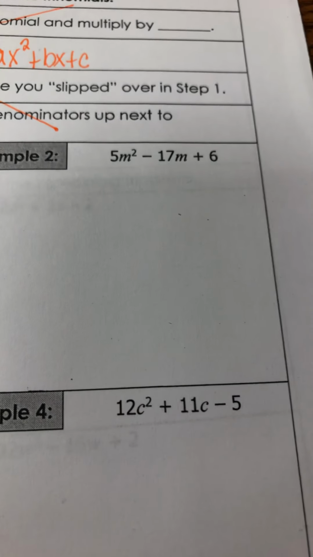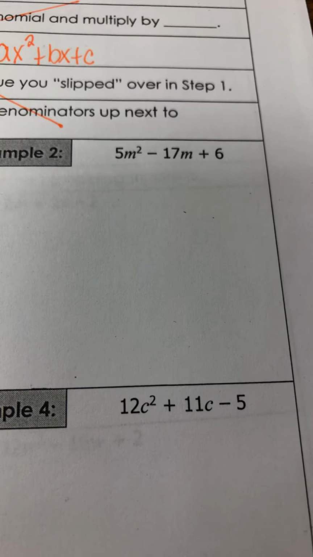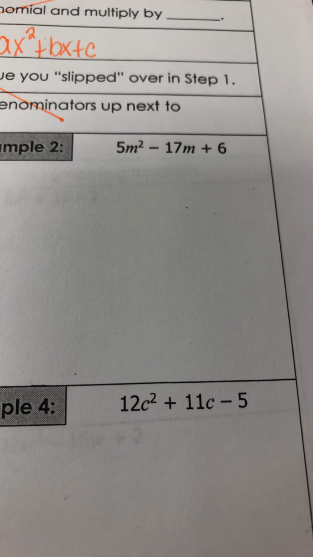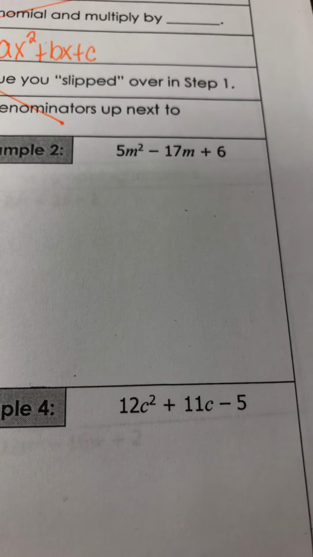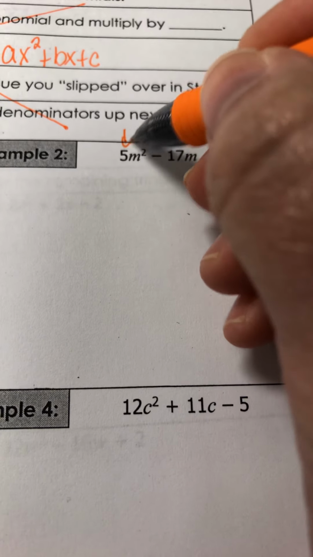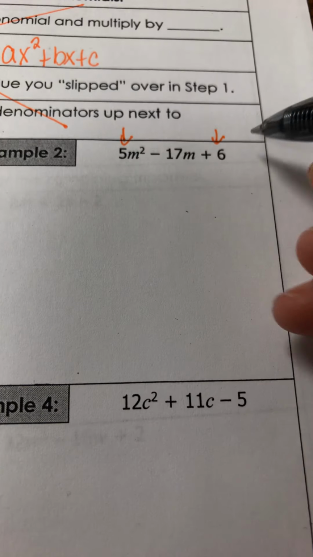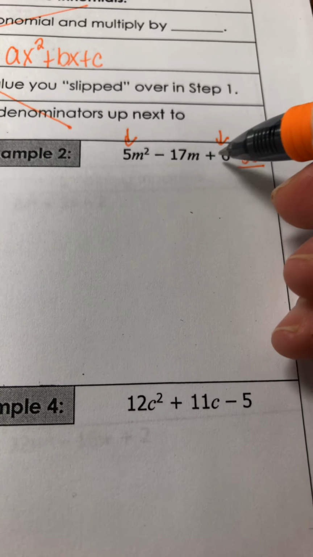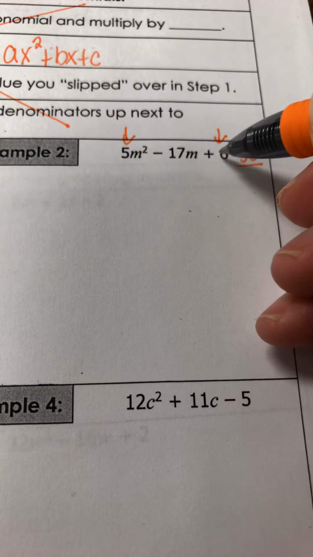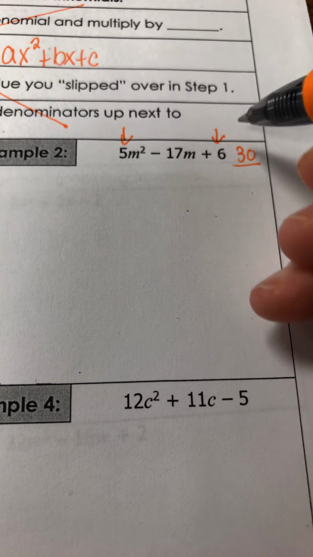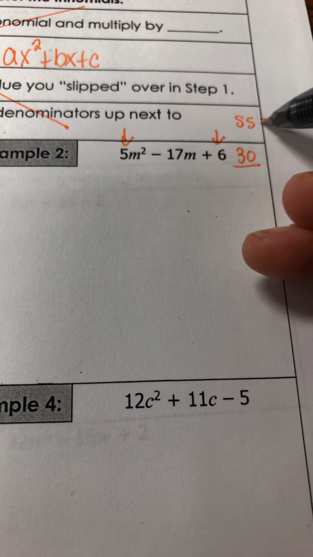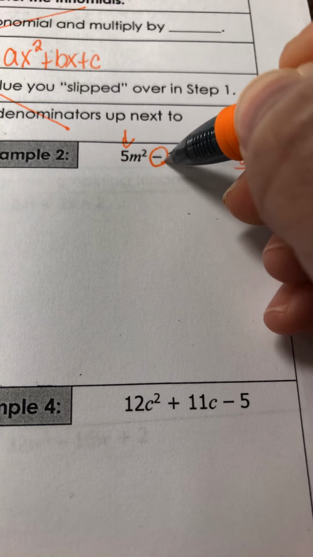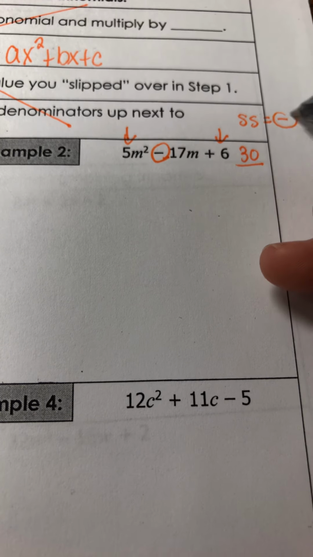Okay? Example number 2. First of all, look for a GCF. Always look for a GCF first. This one doesn't have one. Okay? So we're going to take 5, which is A, and multiply it to C, which is 6, to get 30. Now, that's a positive 30 because 5 times 6 is positive 30, so that means I need same signs. Both of those signs, according to my middle number, need to be negative.